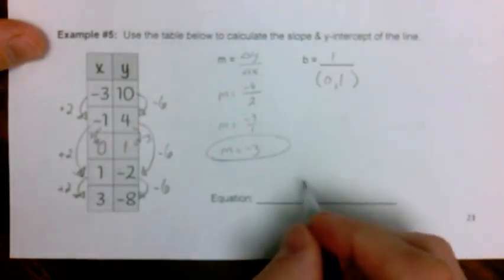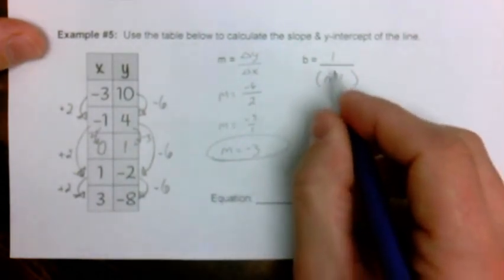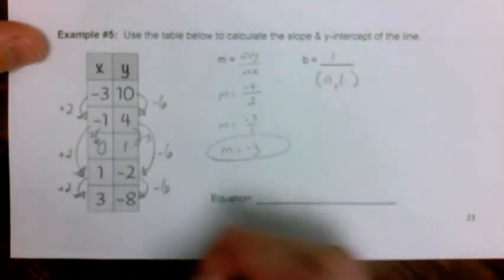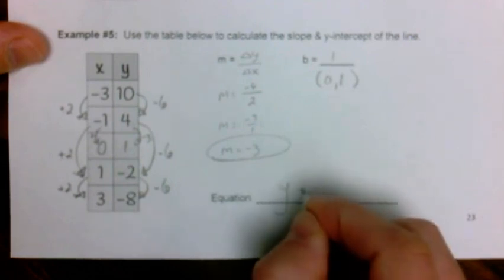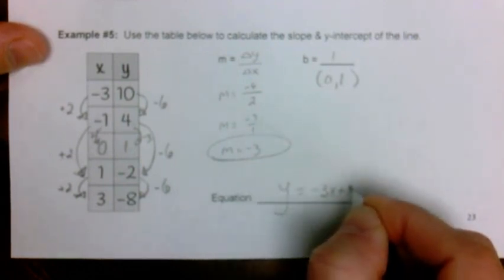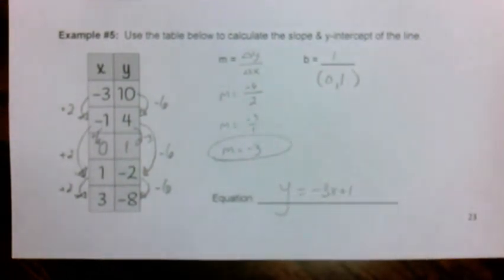So the slope here is -3. The y-intercept is 0, 1, b equals 1. The equation of the line y equals -3x plus 1 is represented by this table.